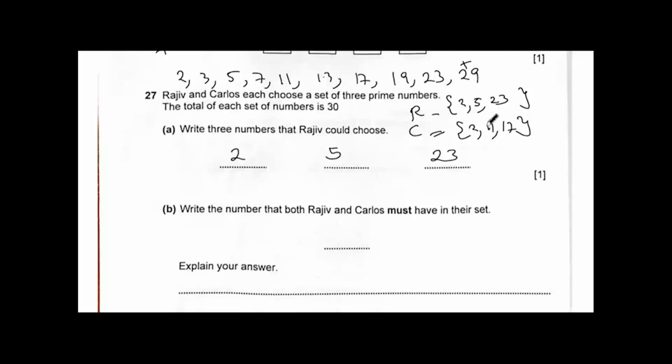If you look at the set now, you see that they must have 2. So I'll write 2 here. So the explanation will be that Carlos can pick the following set of numbers, and that will be 2, 11, 17.